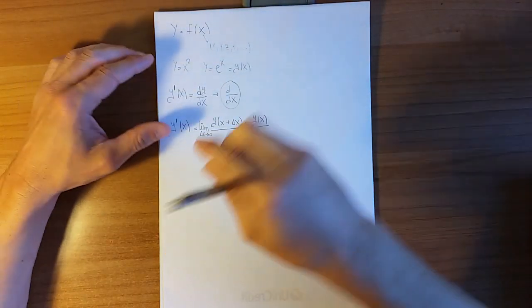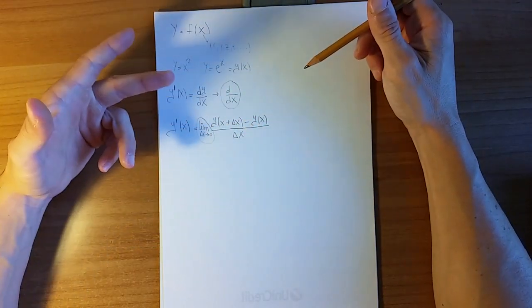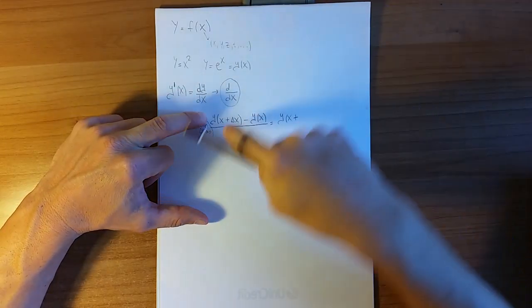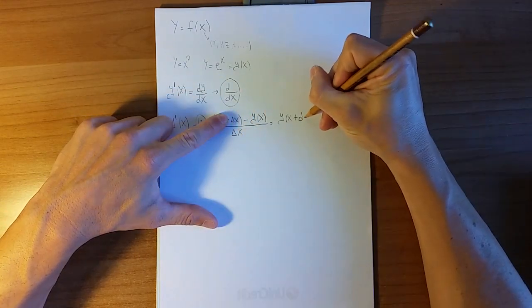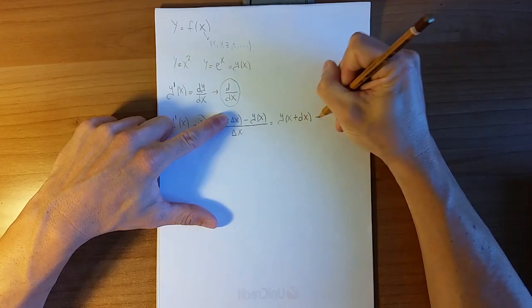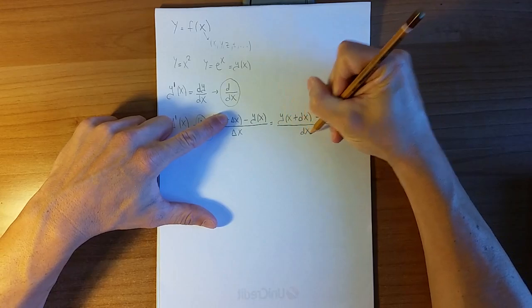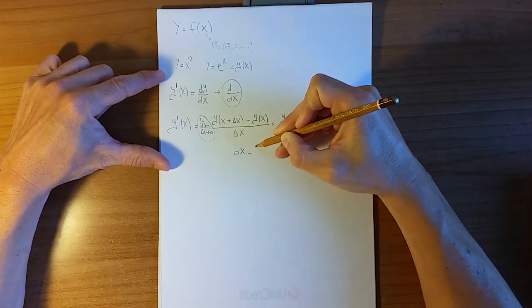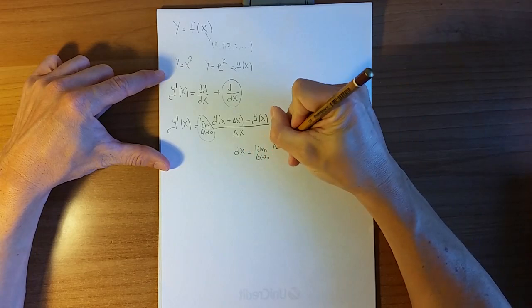And some other times, instead of writing this symbolic notation, which is rather cumbersome, we can simply write it like this: y of x plus, instead of writing this Greek letter delta, we write simply a d, okay, dx, minus y of x, divided by dx. Okay, this is another definition in which dx is simply the limit as delta x goes to 0 of delta x.